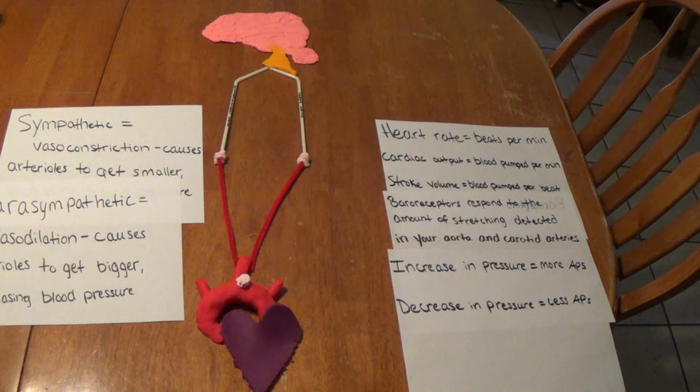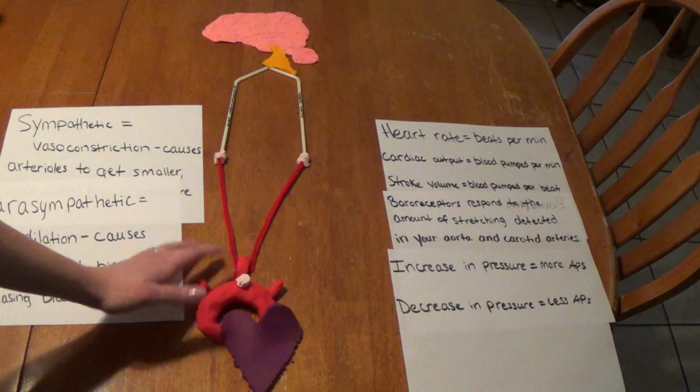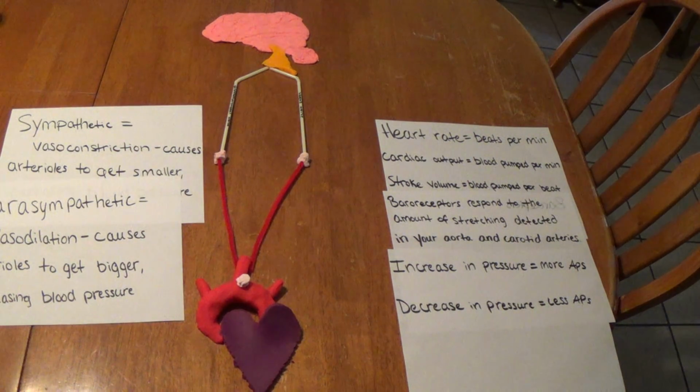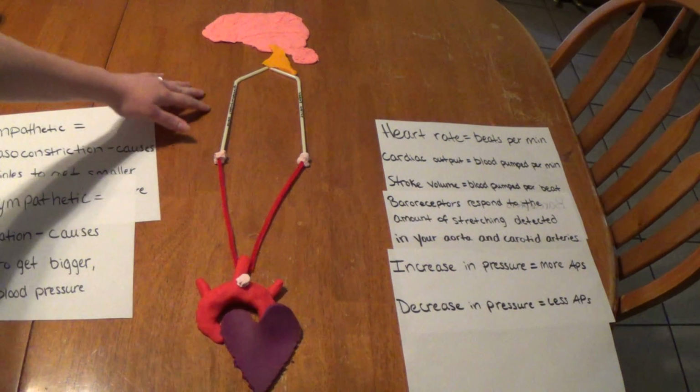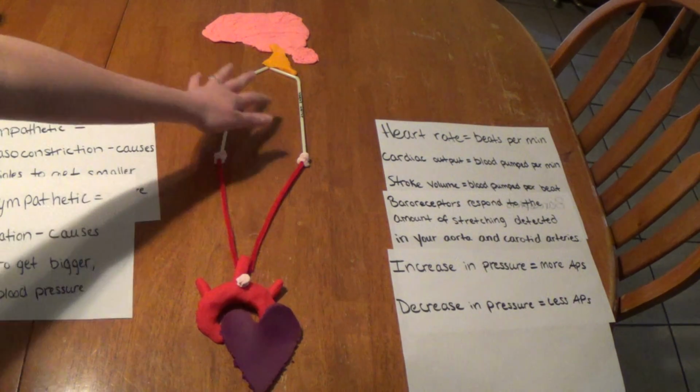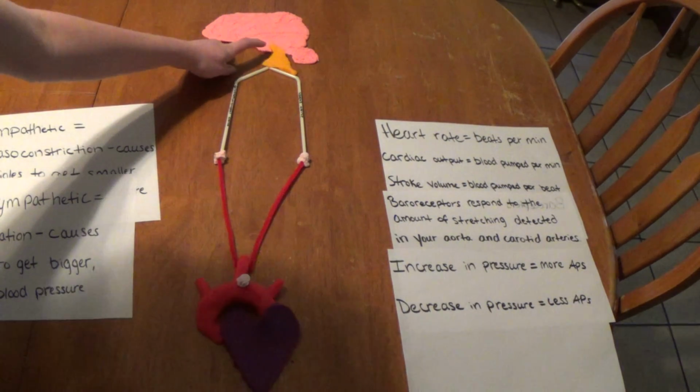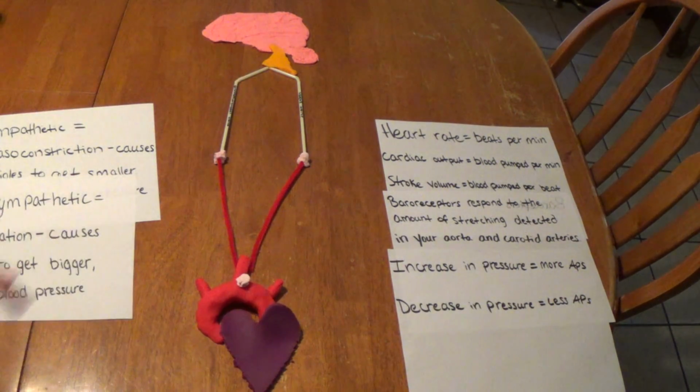So as a recap, your body has sinuses that hold baroreceptors. These baroreceptors respond to stretching of the aorta and carotid arteries, or rather a lack of stretching, and they decide whether or not you need an increase or decrease in blood pressure. They then send action potentials, or less action potentials, through your glossopharyngeal and your vagus nerve to your medulla oblongata, and then that is able to respond and make your body either decrease or increase your blood pressure, returning your body to homeostasis. This is a rapid response. It happens within minutes or seconds because your body needs to return to homeostasis very quickly.